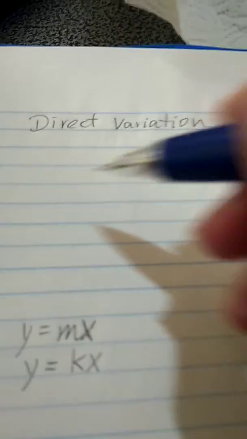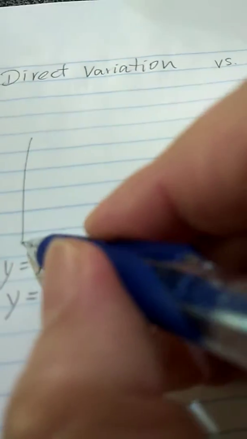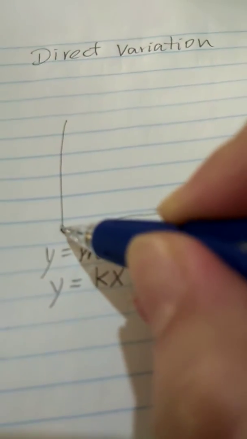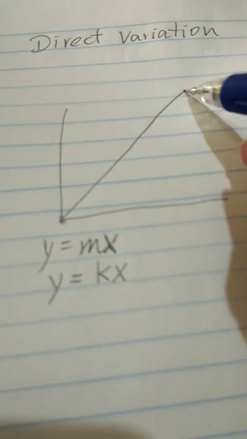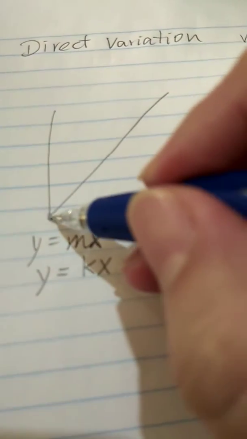The main difference between a direct variation situation or function and a constant rate of change is that a direct variation will always pass through the origin if there was a graph. If there's a graph that represents this situation, it will always pass through the origin, whereas for a constant rate of change, you may or may not get that.